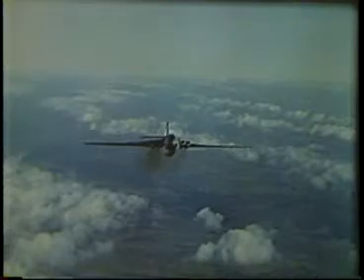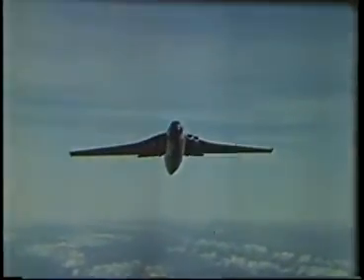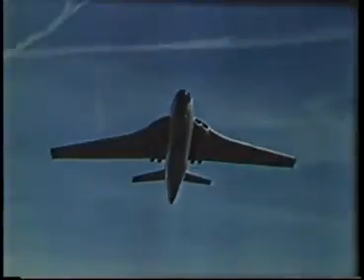The other important way of raising the critical Mach number is by the use of sweepback. To understand this, let's look from above at the flow over a wing. The contour of the wing section determines the amount the air is speeded up. Now sweep the wing back.